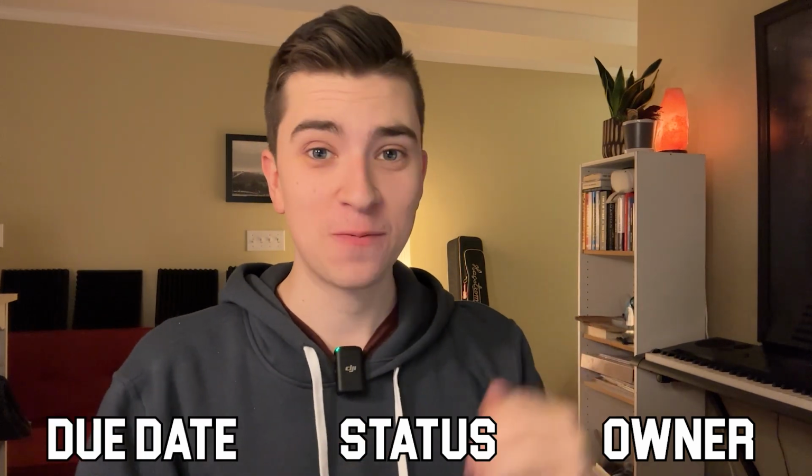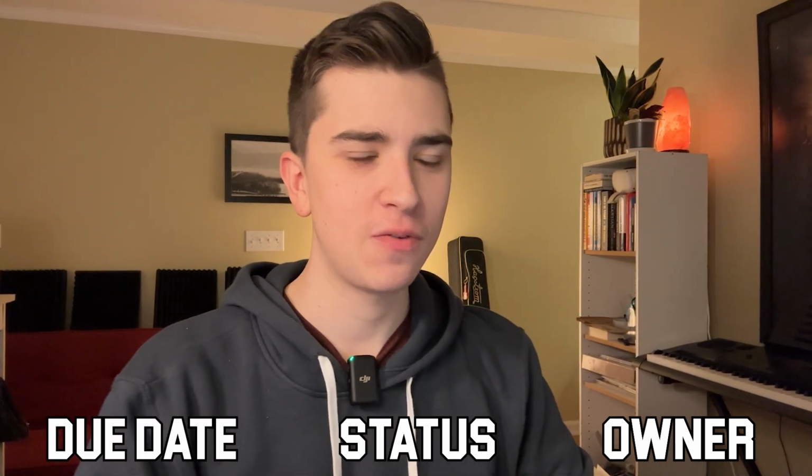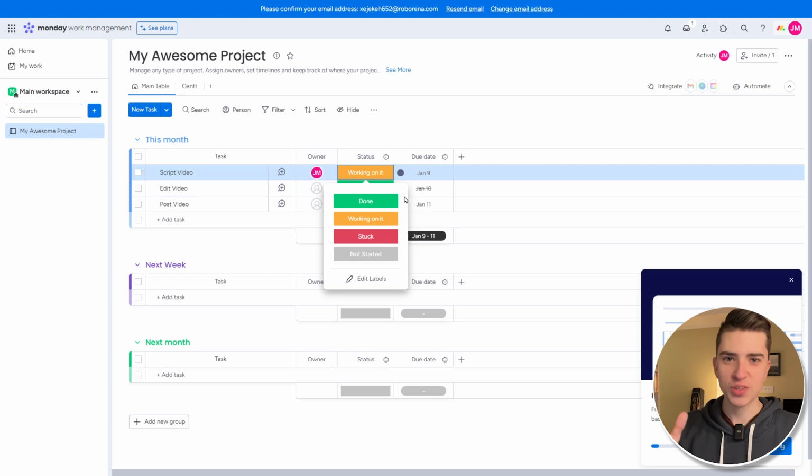Now, owner by default is me for the first task, which is script video. But this is where you can actually add owners to a task. Owners can do things like see all the notifications related to a task, things like when the due date is, if somebody's added a new file, if the due date has actually passed now, etc. Again, complete customization here.